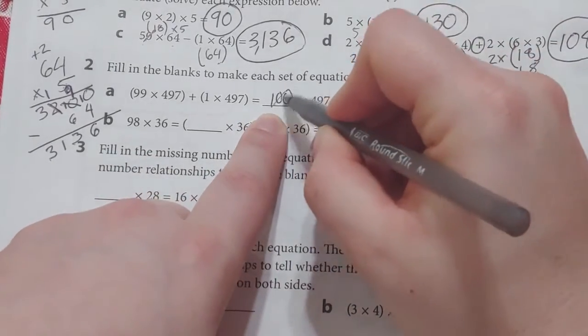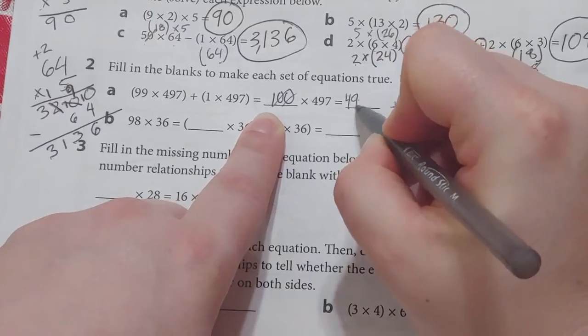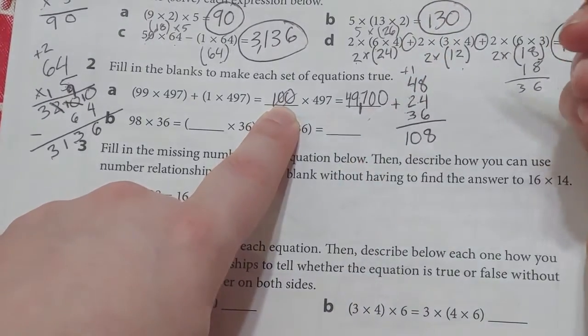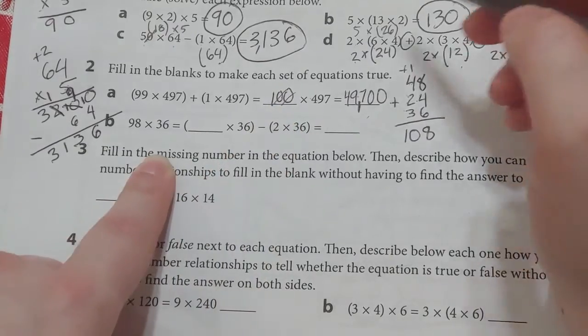So guess what? Hide the 2 zeros. 4, 9, 7. Put them back. 1, 2. 1, 2, 3, comma. Okay.